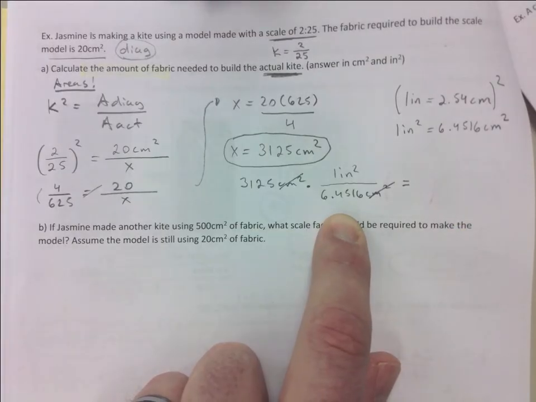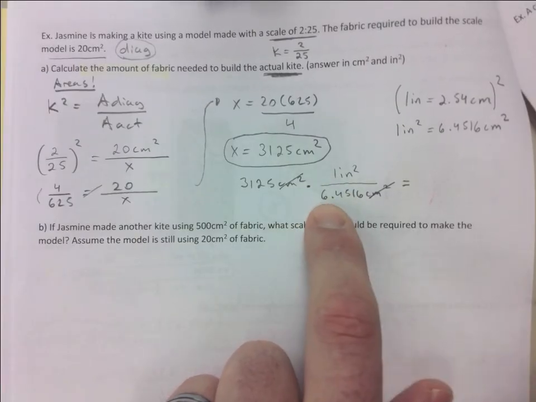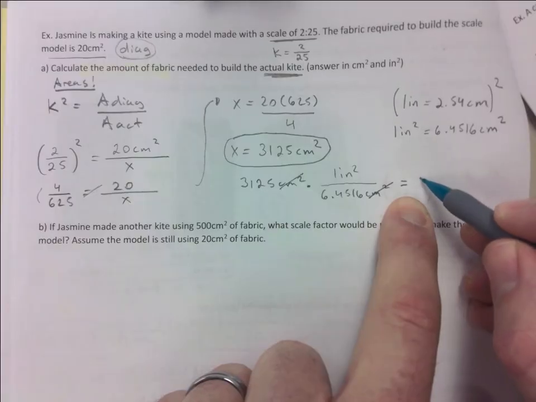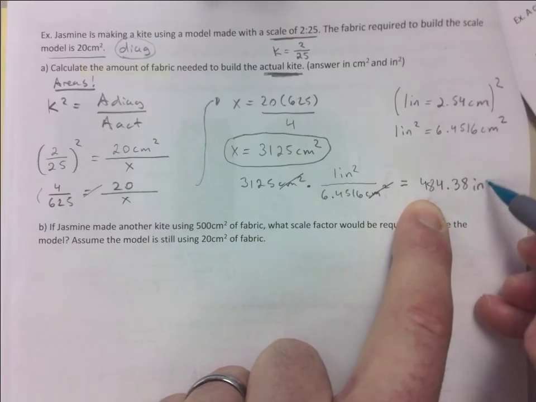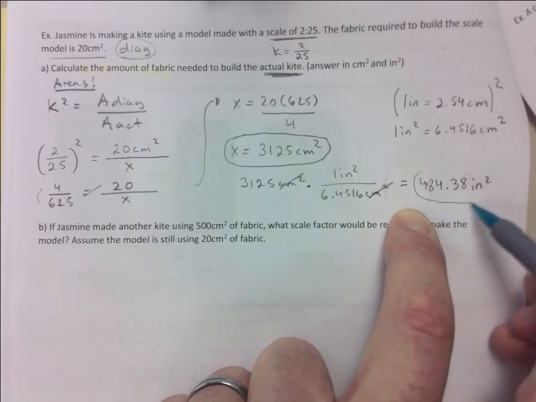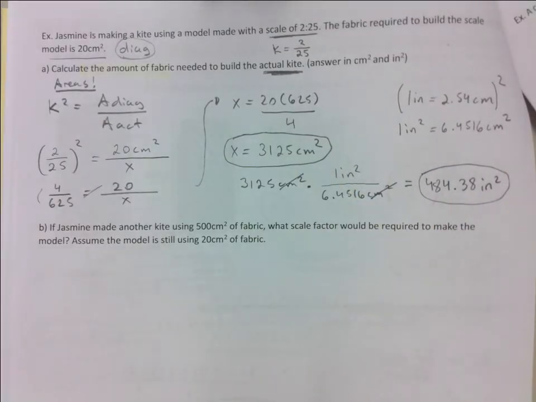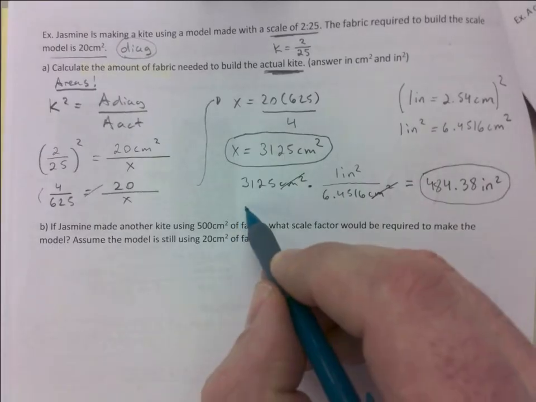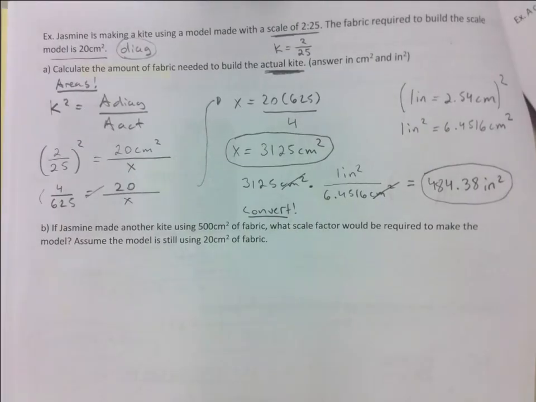And it's essentially dividing, right? You go this times 1 divided by whatever you have in the denominator. That's going to give you 484.38 squared inches. So either one is correct. They're both talking about the same surface area. And I'm just going to make a note here, convert, right?